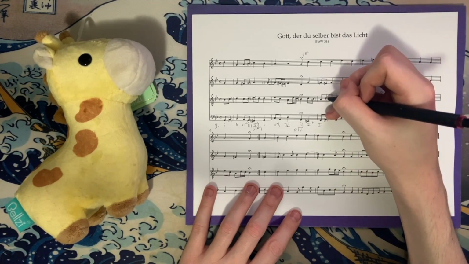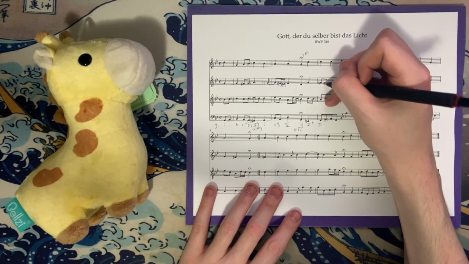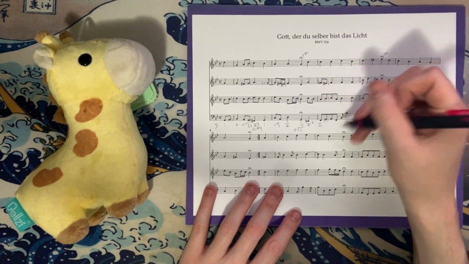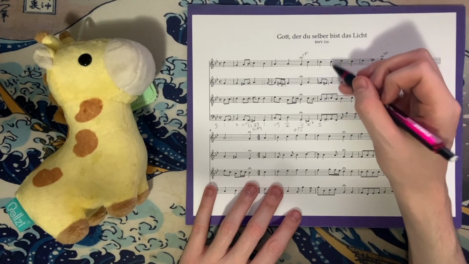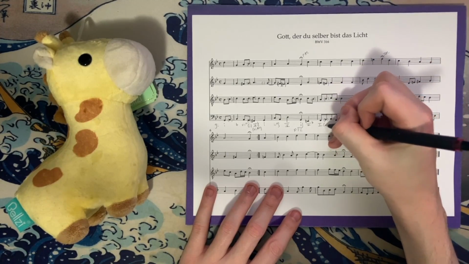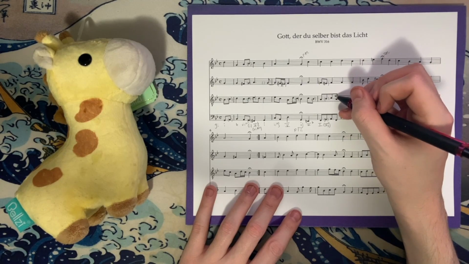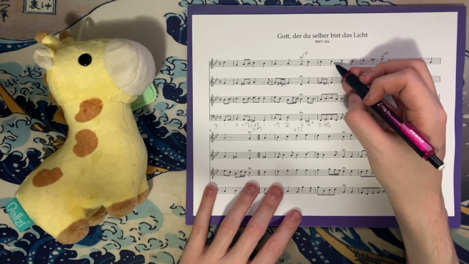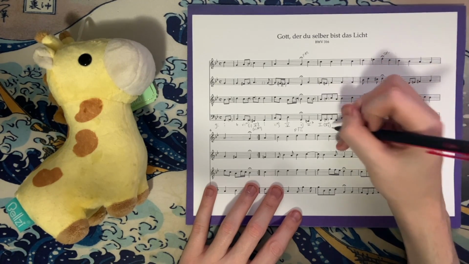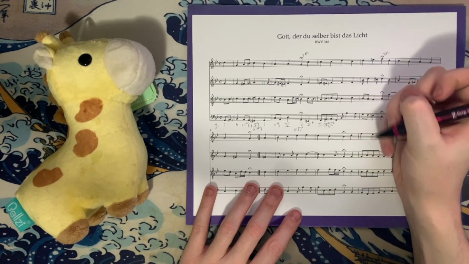G is a passing tone, B flat is a passing tone, and E is a neighbor tone, but when we take the aggregate of all the tones here, we get C7 over G, which is 5/4/3, and then we go to A, C, F, and C, which is F major over A.